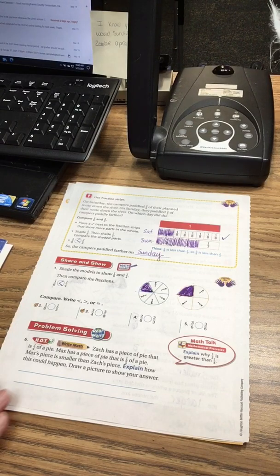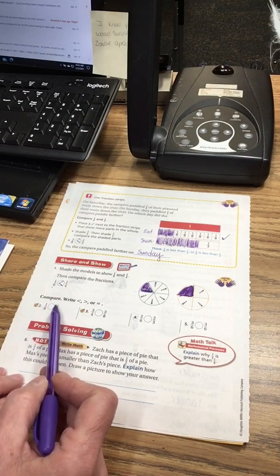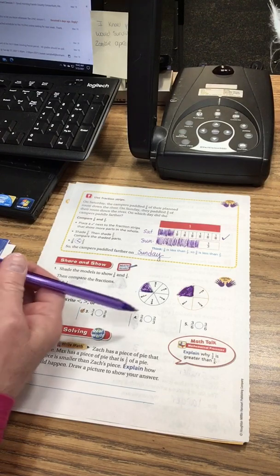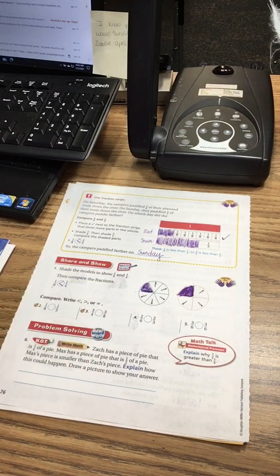Okay, so remember, if you have the same numerator, you look at the denominator. When you're deciding which is greater than or less than, remember, the smaller the number on the bottom, or the smaller the denominator, the bigger the piece. So what I want you to do is to pause this video in just a second. I want you to do 2, 3, 4, and 5, and we'll check it in just a minute. So please pause the video. Write in the blank, less than, greater than, or equal to.